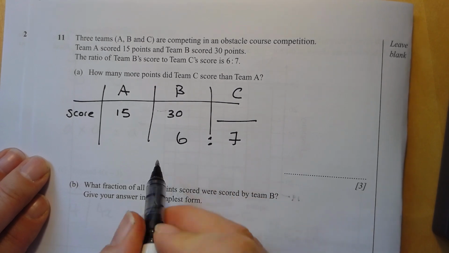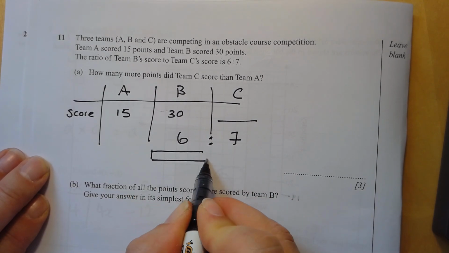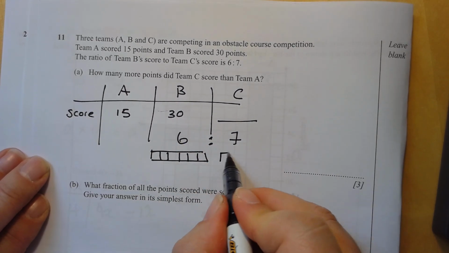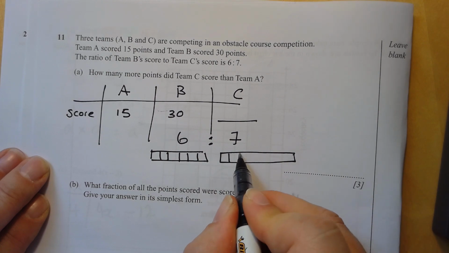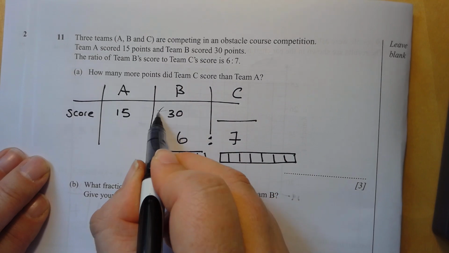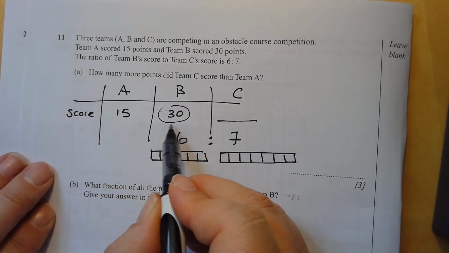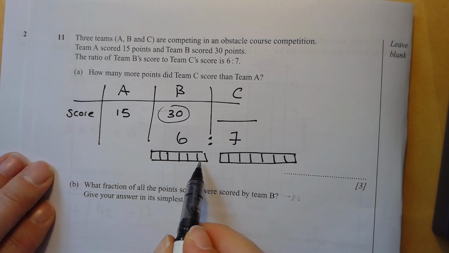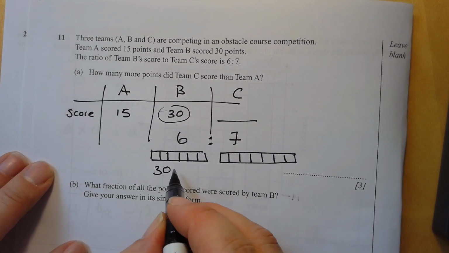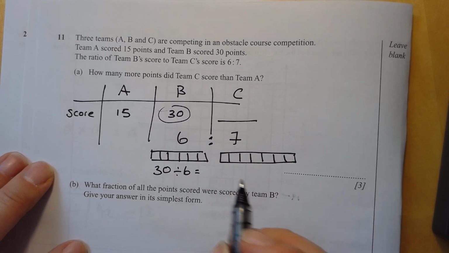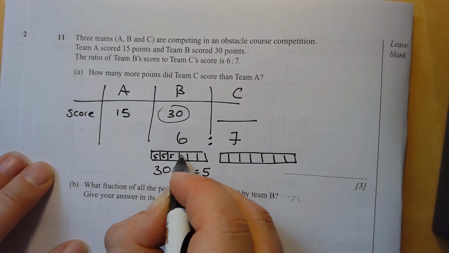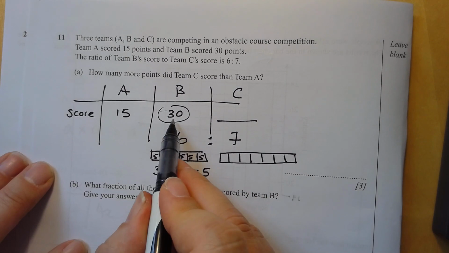So when we see ratios, one thing we can do is draw boxes. So here there are 6 boxes, and here there are 7 boxes. 2, 3, 4, 5, 6, 7. Now this 30 is the total score. We need to divide that 30 into these 6 boxes. 30 shared among 6 boxes is 30 divided by 6, which is 5. So in each of these boxes, 5 plus 5 plus 5 plus 5 plus 5 plus 5 is 30.